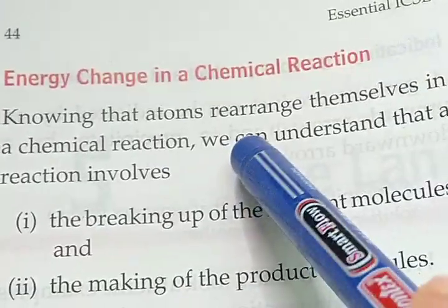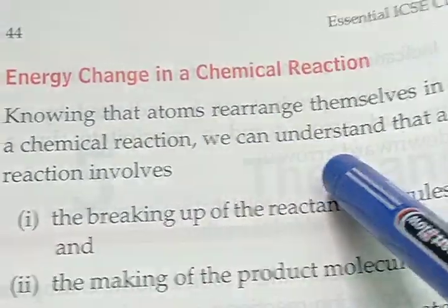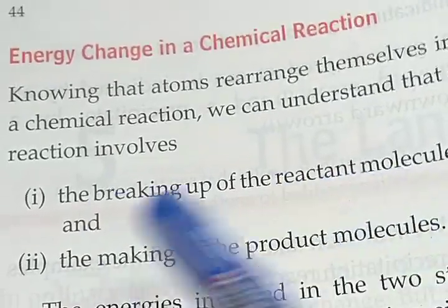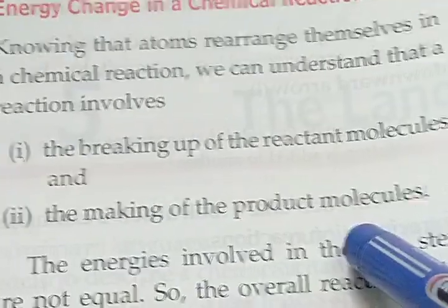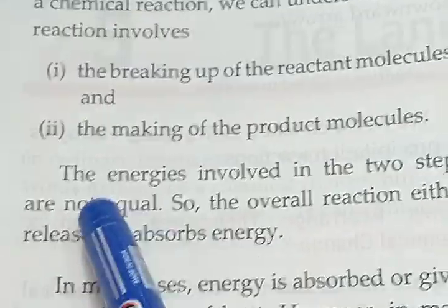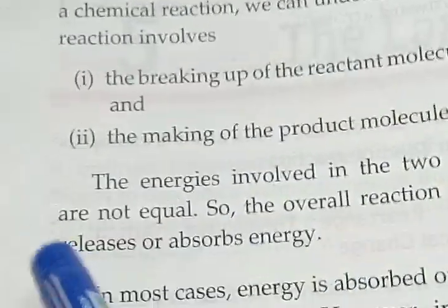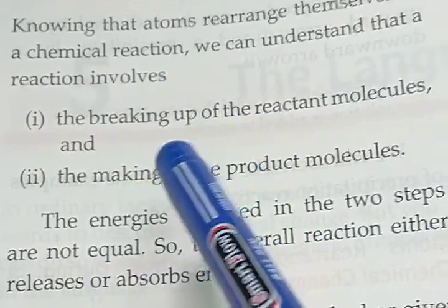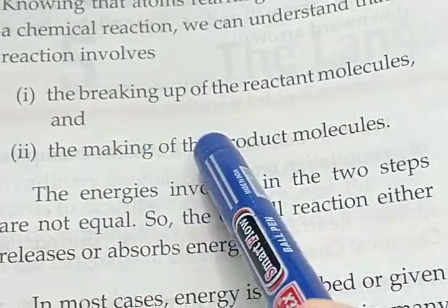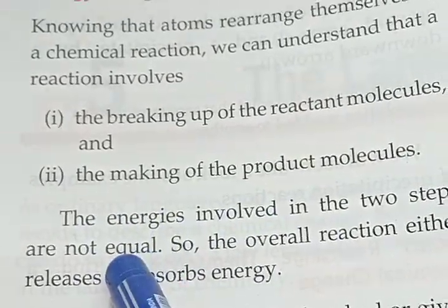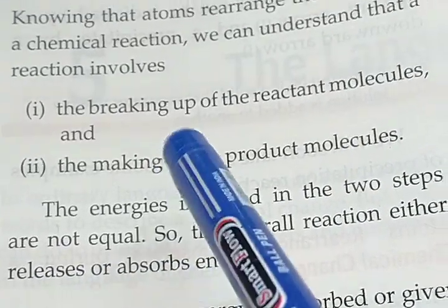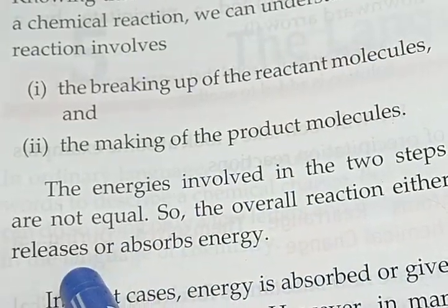In a chemical reaction, atoms basically rearrange their places, because in the first step the reactant molecules break up and form the product molecules. That's why the atoms only rearrange their places. The energies involved in the two steps are not equal, so the energy requirement is not equal. So the overall reaction either releases or absorbs energy. So in a chemical reaction, either energy is released or absorbed.